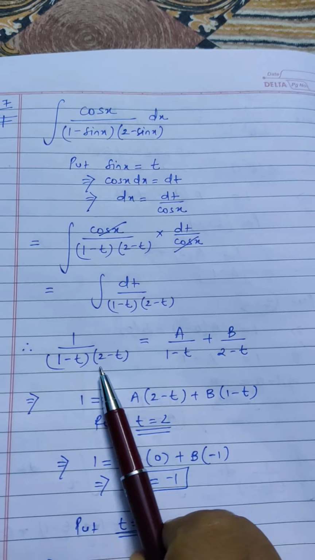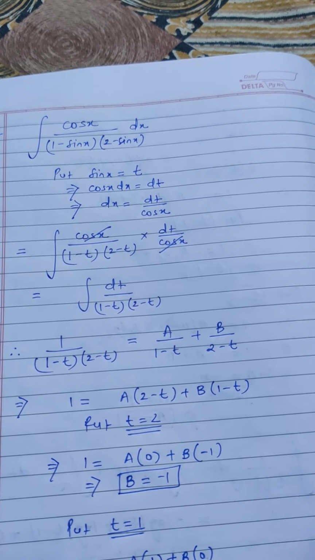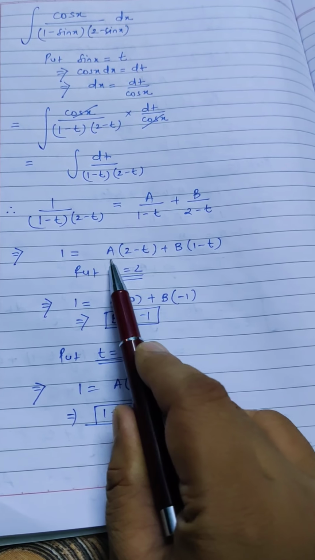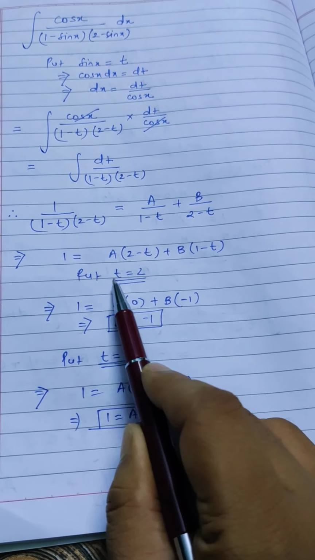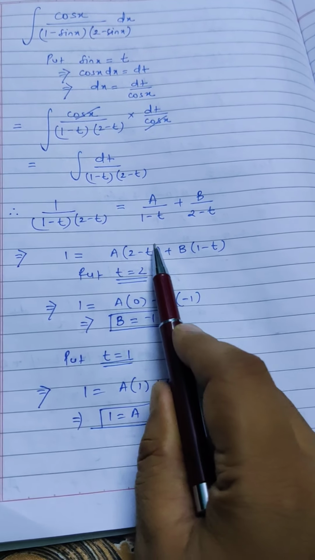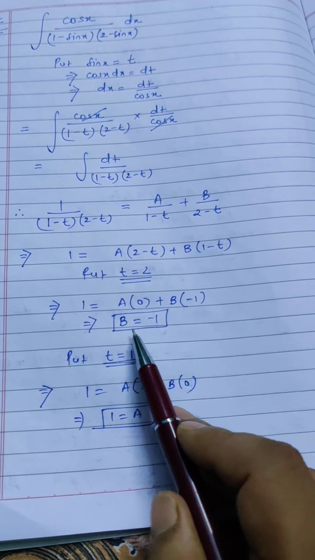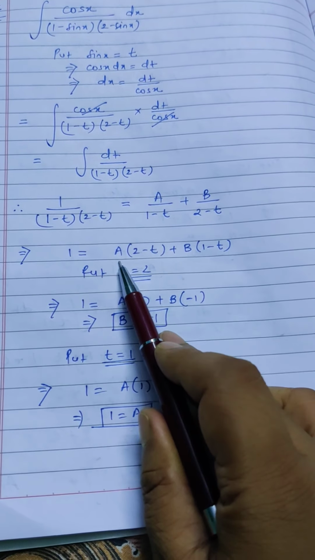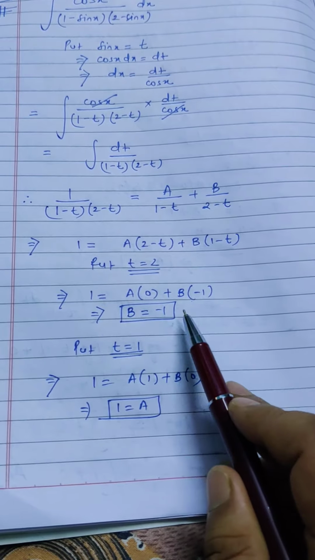Now this can be split into the partial fraction form a upon 1 minus t plus b upon 2 minus t. Now solving this, simplifying, we get 1 equal to a multiplied by 2 minus t plus b multiplied by 1 minus t. If we put t equal to 2, this whole function becomes 0, and I got 1 equal to minus 1 of b. So b equal to minus 1. If we put t equal to 1, we will get a equal to 1. So the value of a is 1 and the value of b is minus 1.